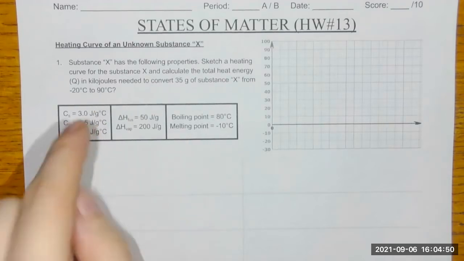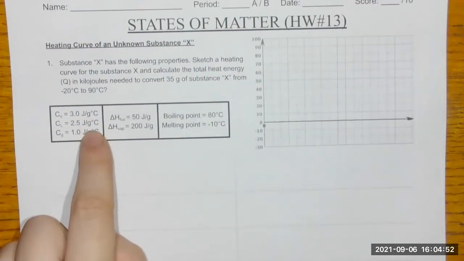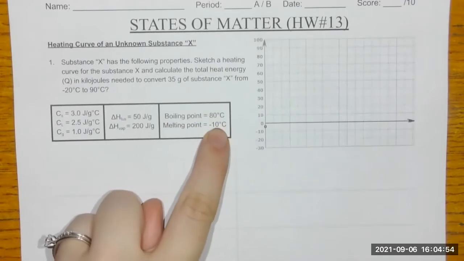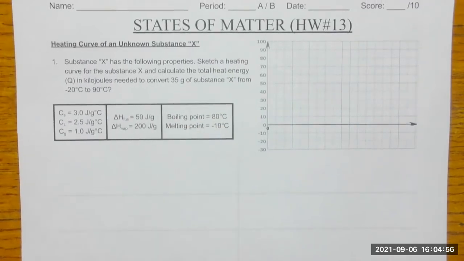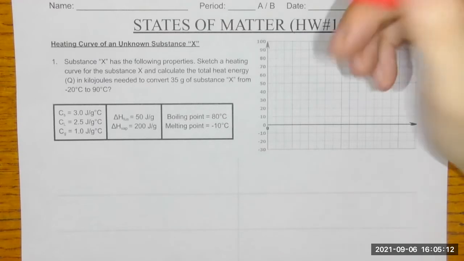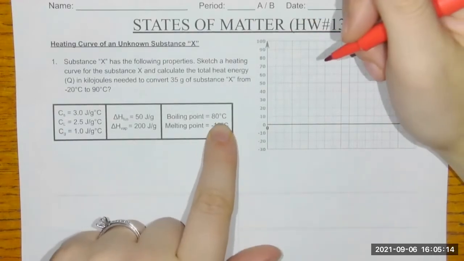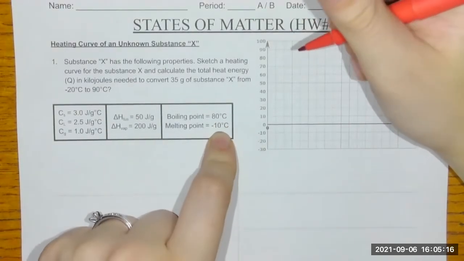I'm just double checking. It looks like everything in the box is in Celsius, so we're good to go. We don't need to worry about any temperature conversions. It says that our boiling point and melting point are at 80 and -10.